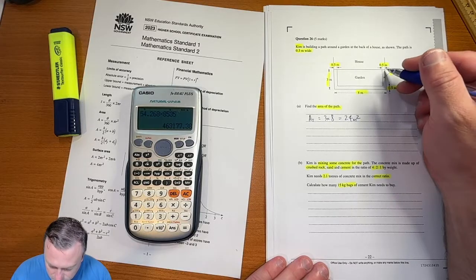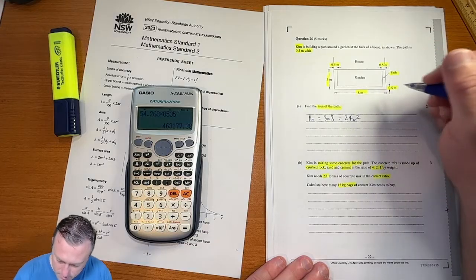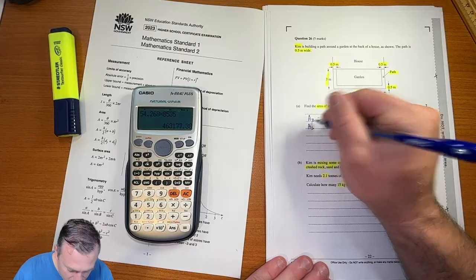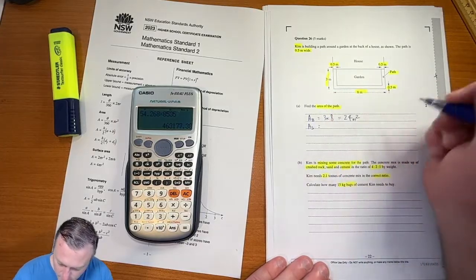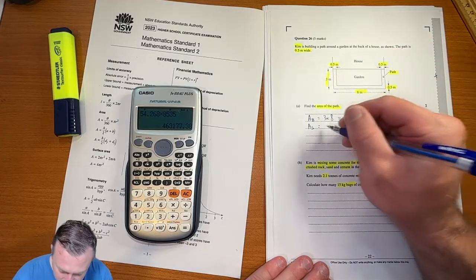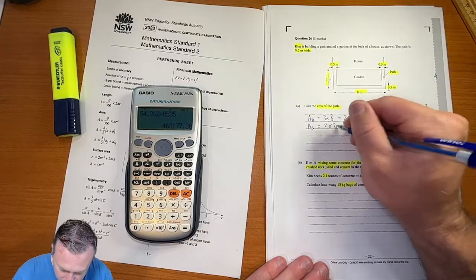And then the smaller shape, so we've got area smaller, so this is area the bigger one, is going to be, instead of 0.8 meters, we're going to take 1 meter off, so it's going to then be 7 times 2.5.